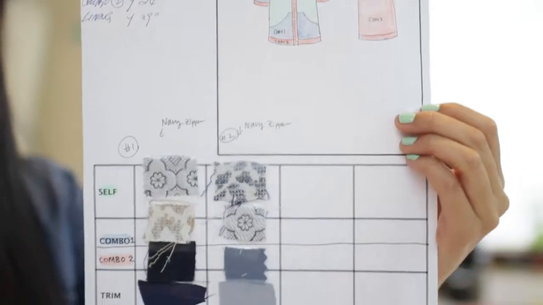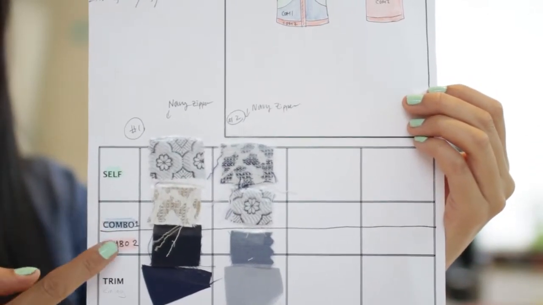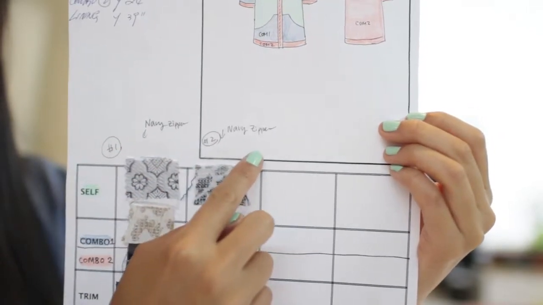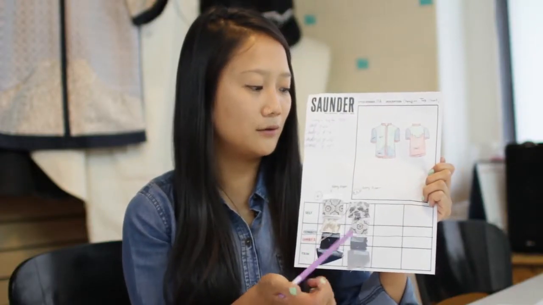What you also would want to include in your sample cut ticket is your fabric swatch, and make sure you label them carefully so that we don't confuse your lining with your self fabric. One thing also to remember is to include your measurements.